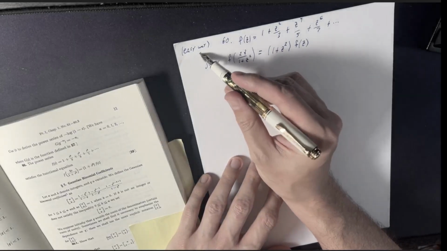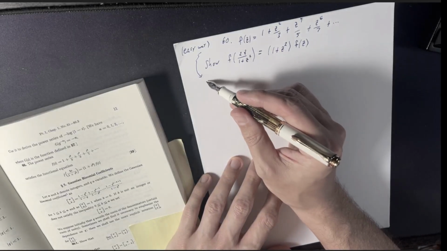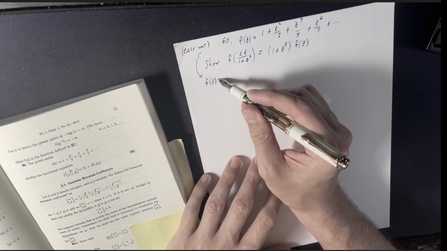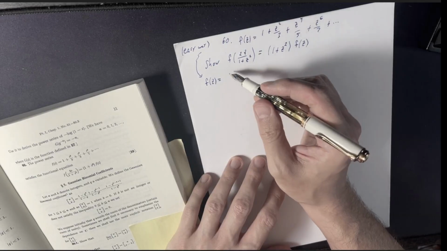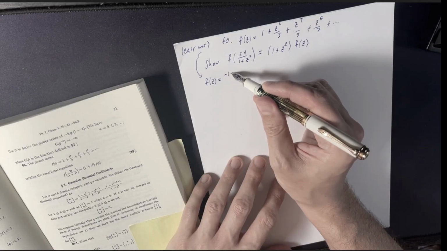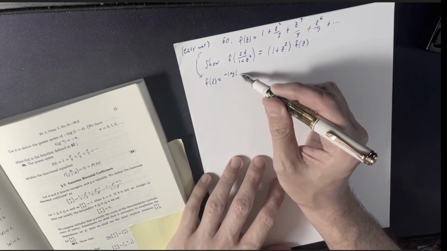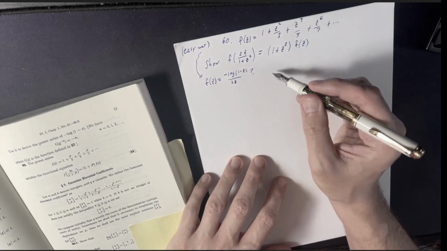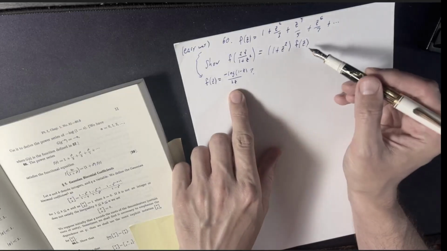So the easy way would be, first of all, show that f of z is, I want to say, negative log of 1 minus z over something like that, and then show that this function has that property.